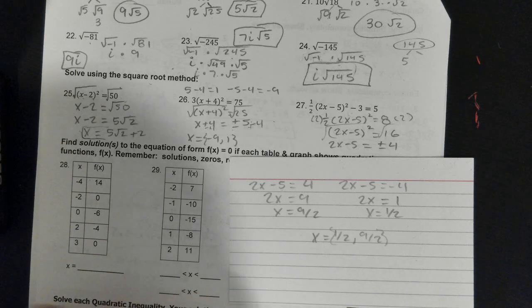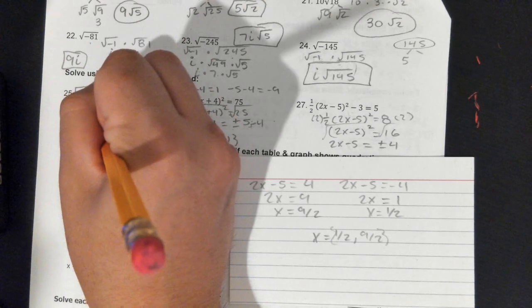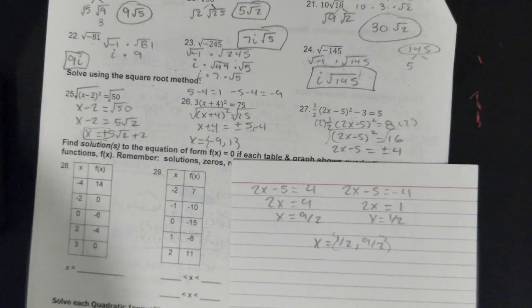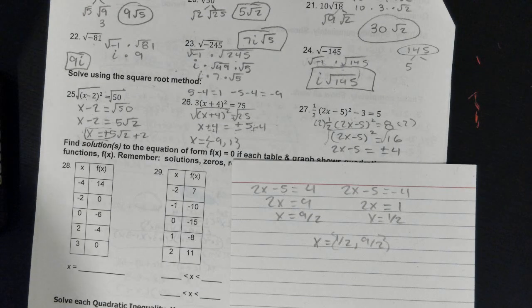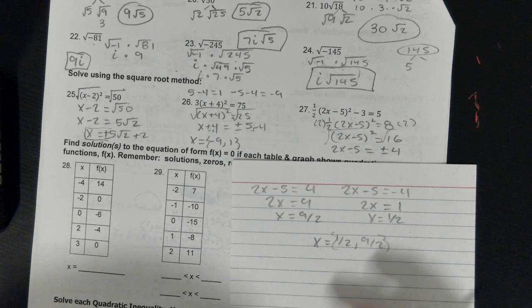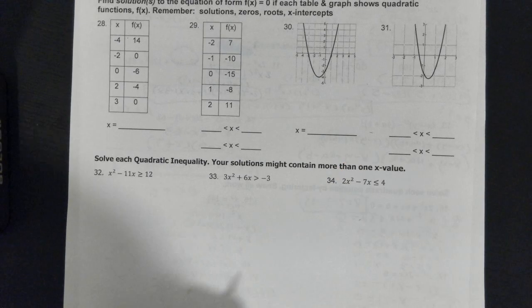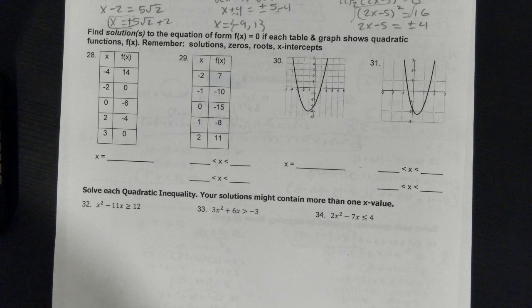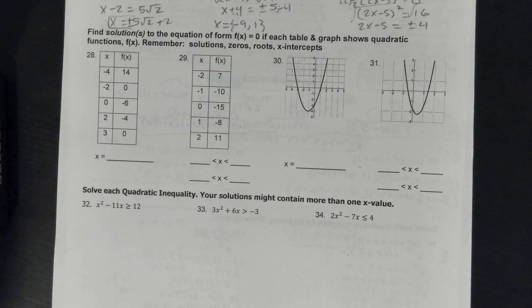Alright, so one thing I was missing on this one was the plus or minus. So it would be plus or minus 5 over 2 plus 2. Alright, so now let's go to the bottom section with the inequalities. Or some of them are inequalities.